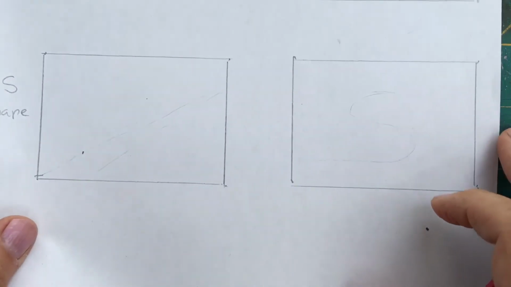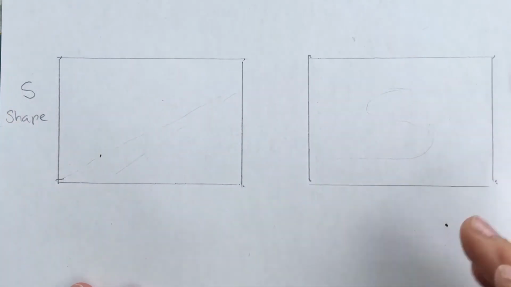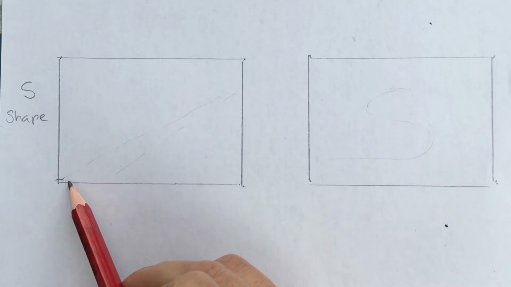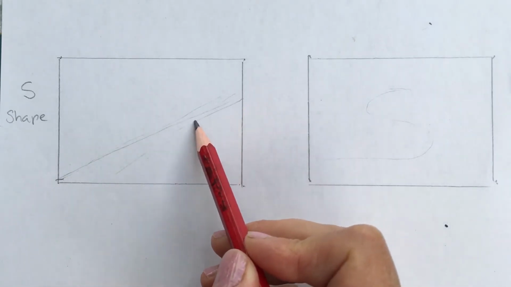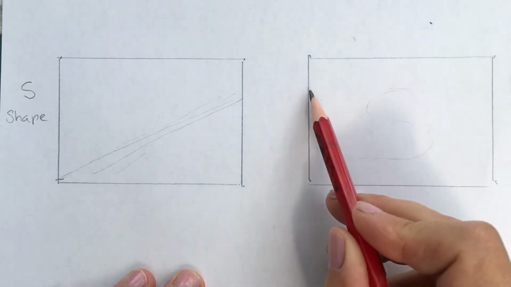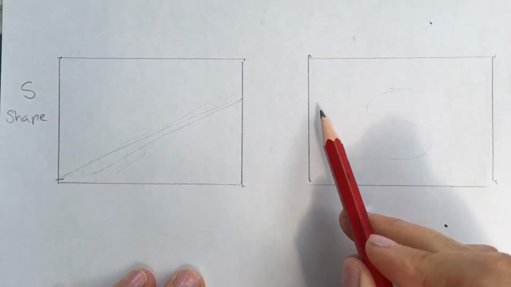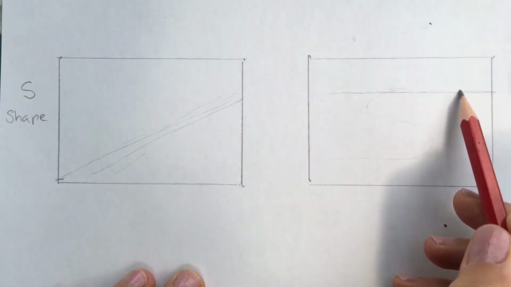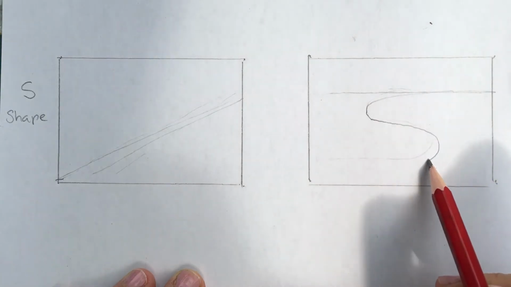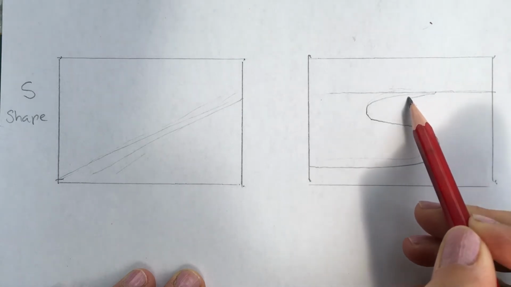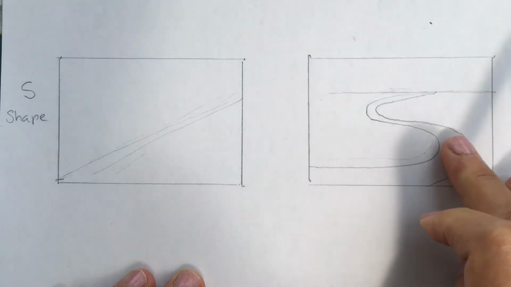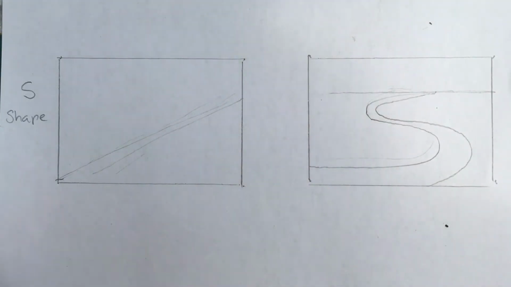Number 3 is S-shape. If you've got a road or river or whatever you want in your image, then rather than doing it in a straight line, the best thing to do is an S shape. Imagine that our horizon is on the rule of thirds, on the upper line, and you've got a river. If you use an S shape like so, and it's narrow in the distance, it makes for a much more interesting composition.